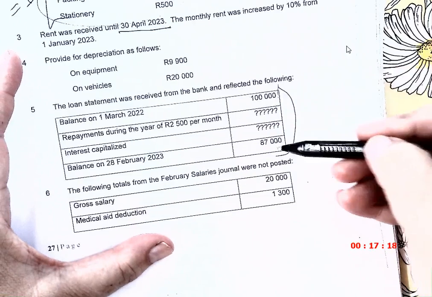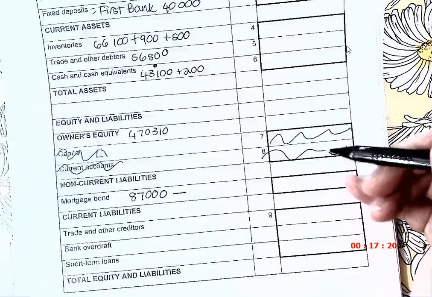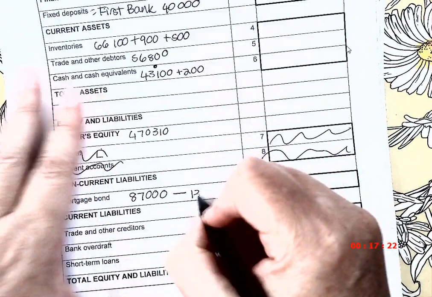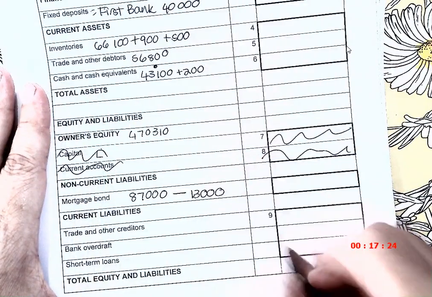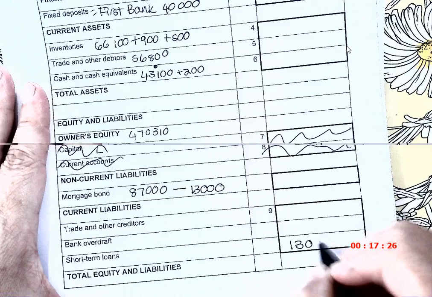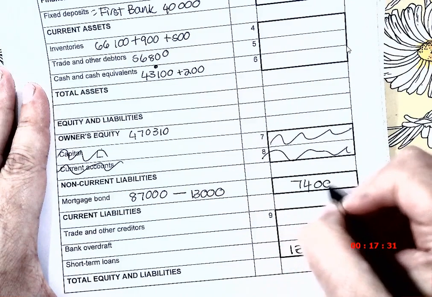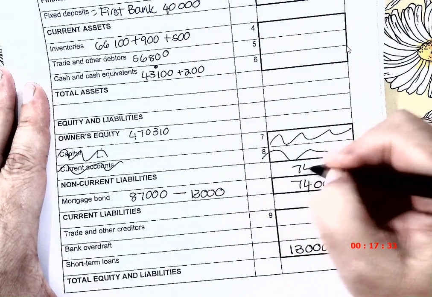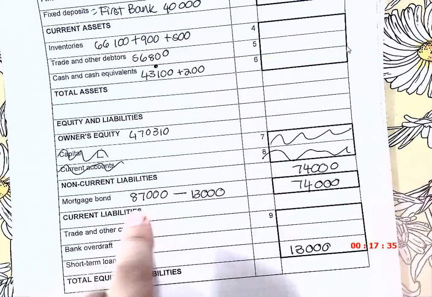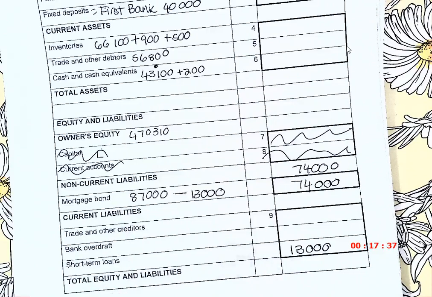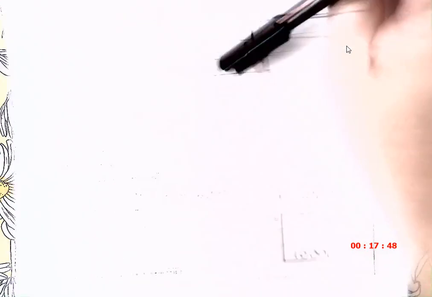And what is 100 less 87? 13. So you put in there short-term loan, 13. So this is going to be 74. And you can see 74 plus 13 gives me my loan, 87. I just want to show which part is non-current, and which part is current. Now, next one.